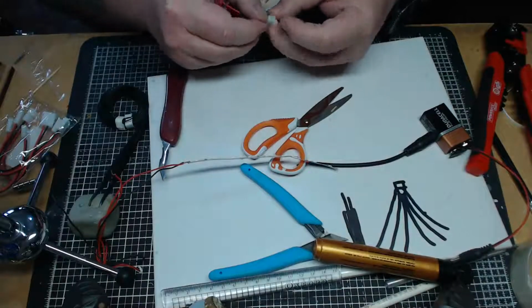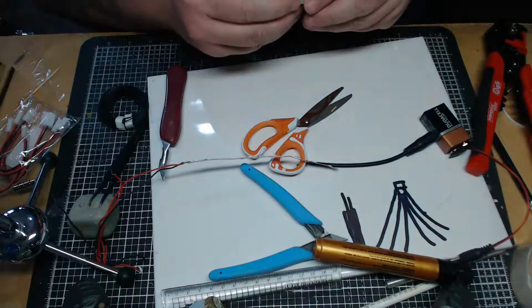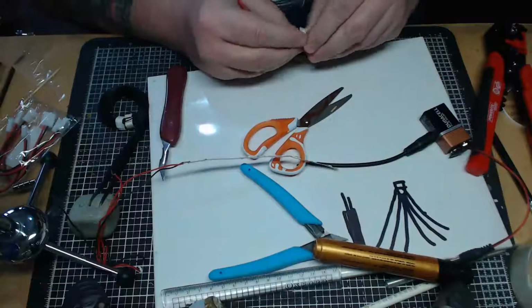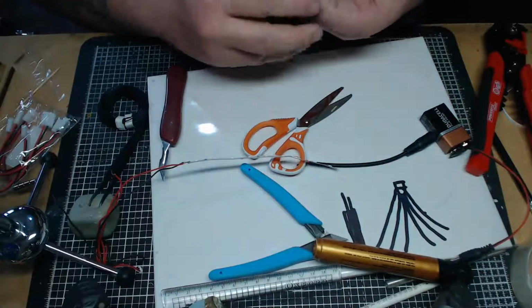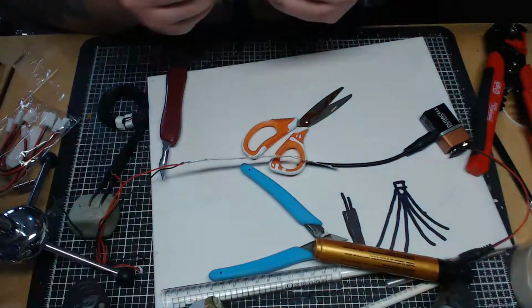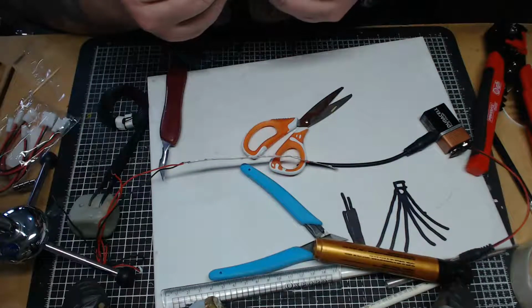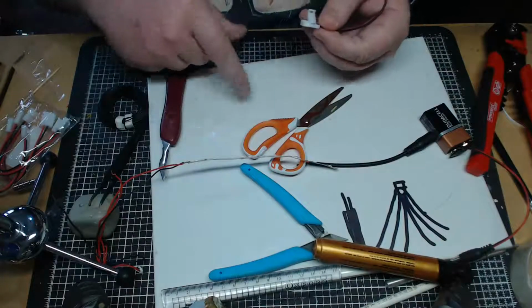There we go. Right, I see they've complicated it even further. They've made special little connections for these.